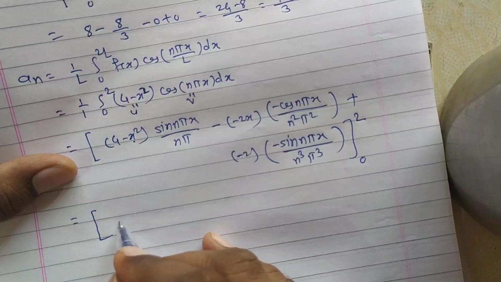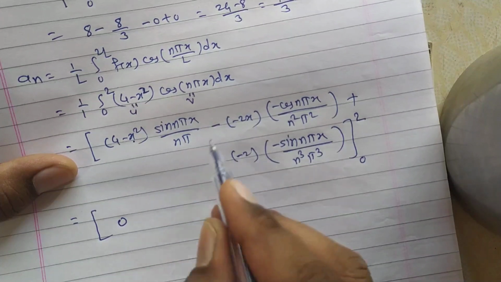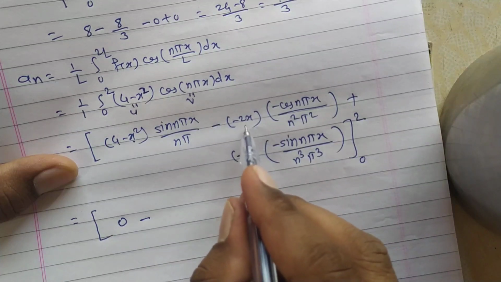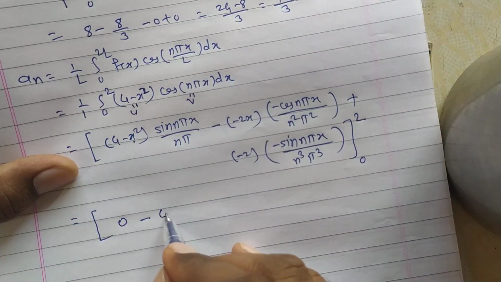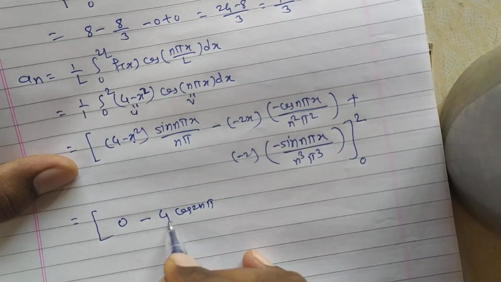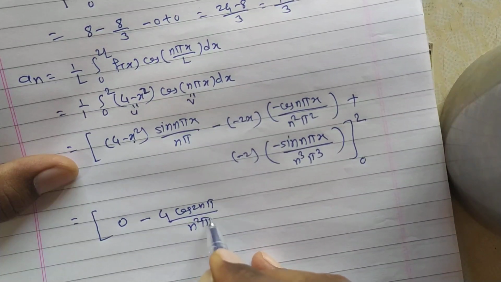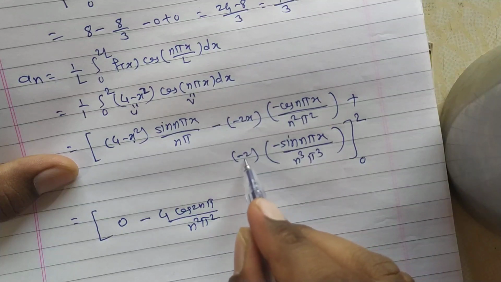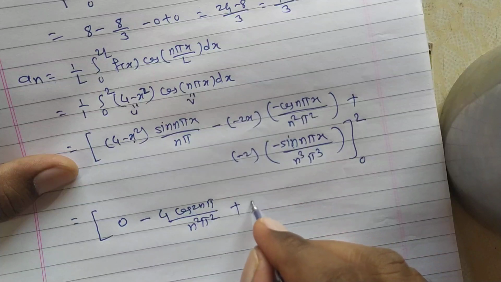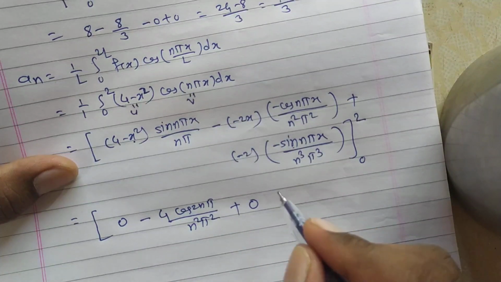So 4 minus 4 is 0. Here 3 times minus sign a, that is minus x is equal to 2. So 2 into 2 is 4 into cos of 2n pi upon n square pi square, and here minus minus plus x equal to 2 sine 2n pi. Sine n pi is 0 for all values of n.